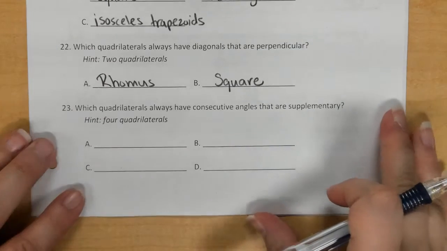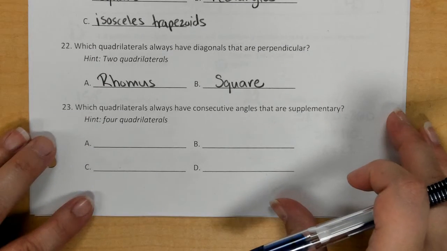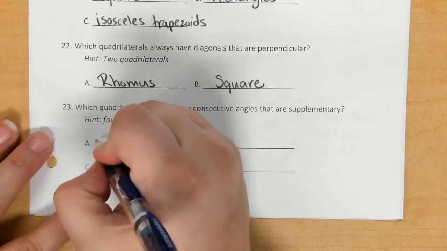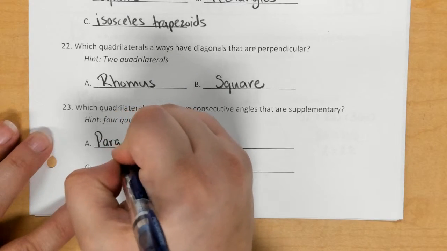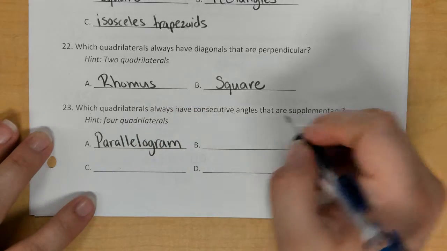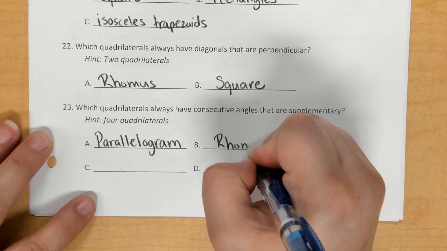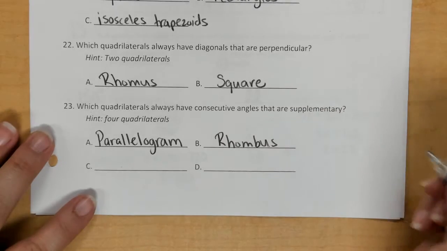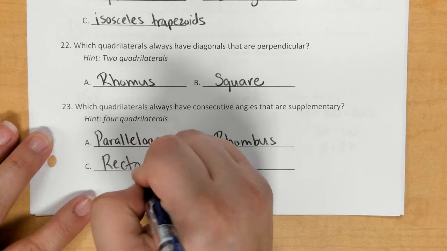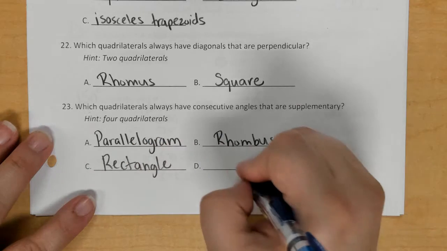Okay. And then lastly, 23, which quadrilaterals always have consecutive angles that are supplementary? And so the first one we learned was parallelogram. In part B, a rhombus. For letter C, the other one was a rectangle. And lastly, a square.